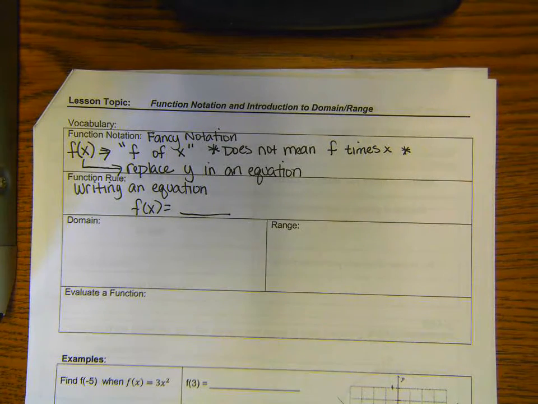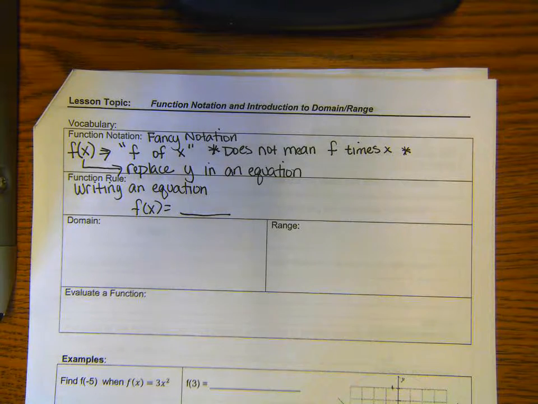So let's say I wanted my function rule to multiply something by 2 and then add 1. How could I write that with an x? We practiced writing those with n last unit. 2x plus 1.